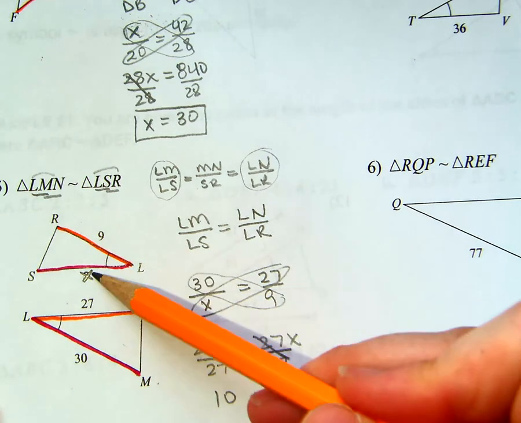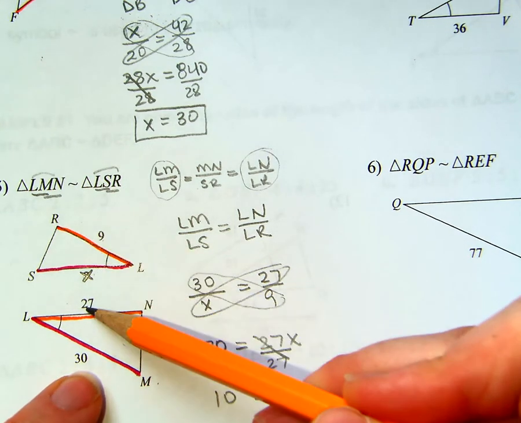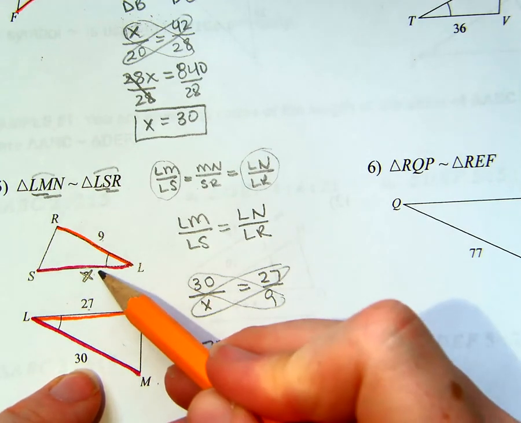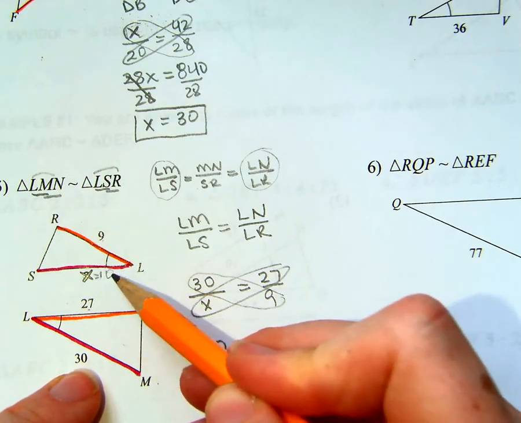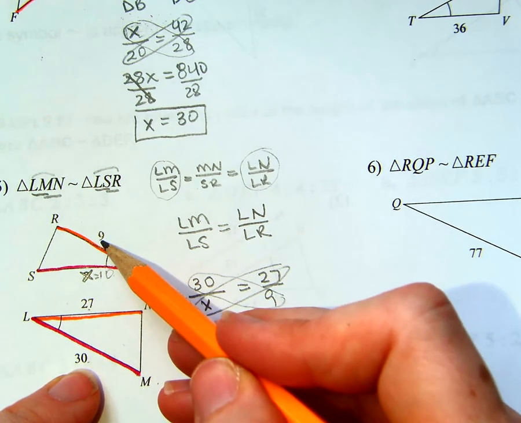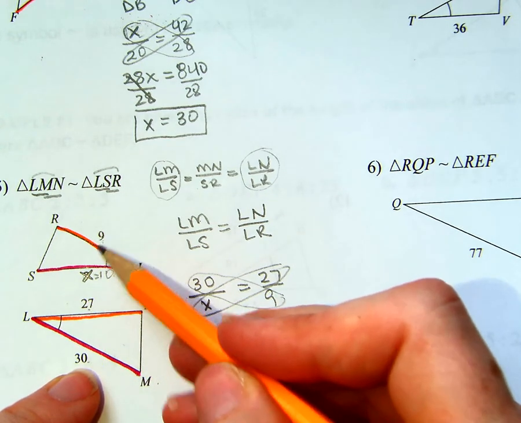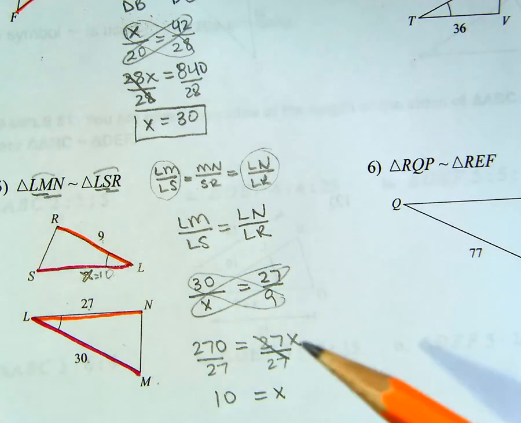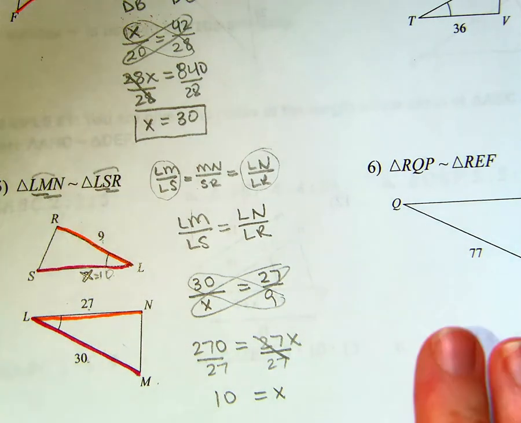And you might have found this one a little easier to do just by looking at it, right? Because you might have said, okay, well, 9 times 3 is 27. So that means this had to be 10, because 10 times 3 is 30. Or you could go this way. 27 divided by 9 is 3. 30 divided by 3 is 10, something like that. Okay, but we can also just set up the proportion to solve for the unknown. Okay, so that's the first part.